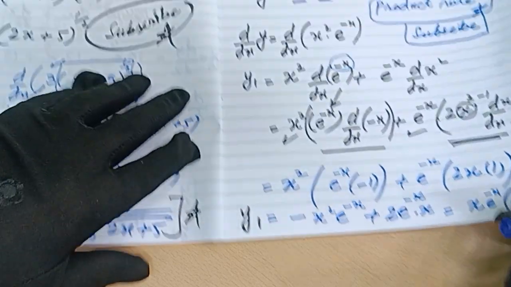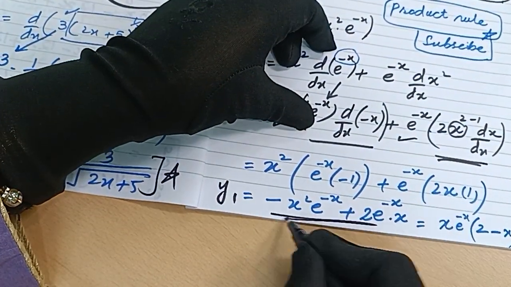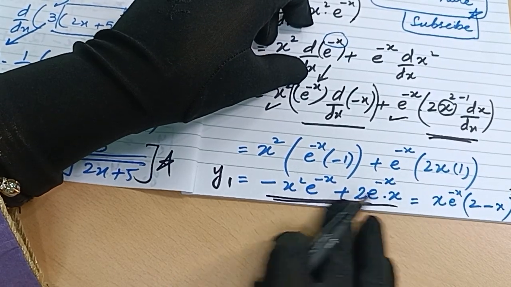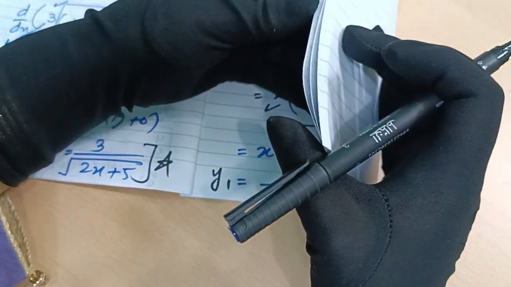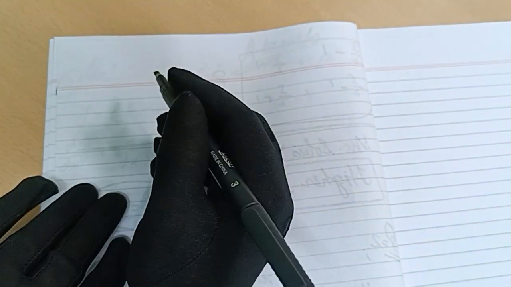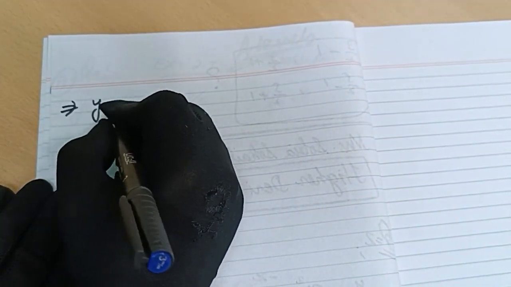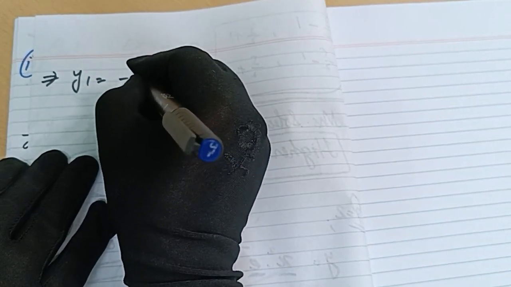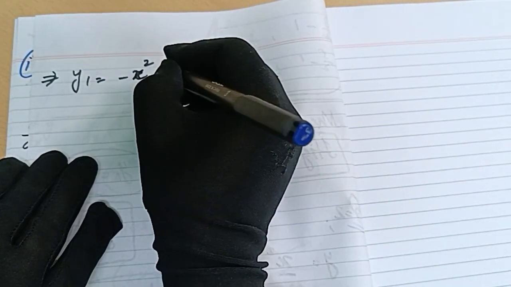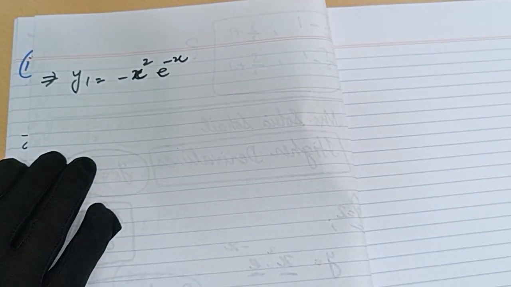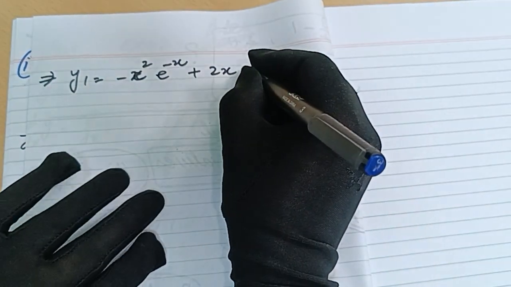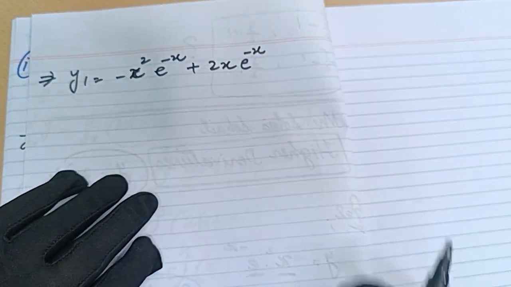So let me write the first expression over here in this form because it's easy to differentiate in this form. Now we will take again what our y1 was. y1 is equal to negative of x square e power minus x plus 2x e power minus x.